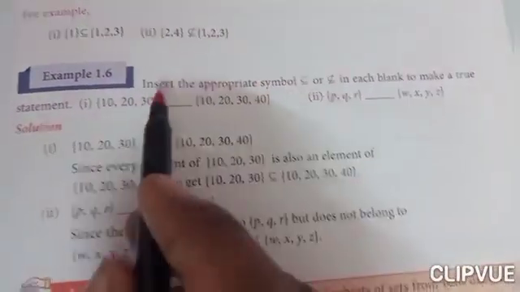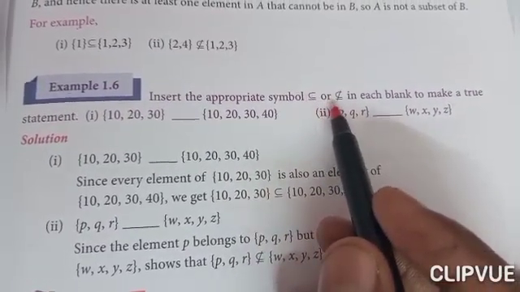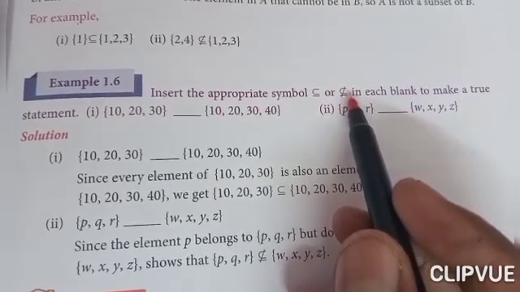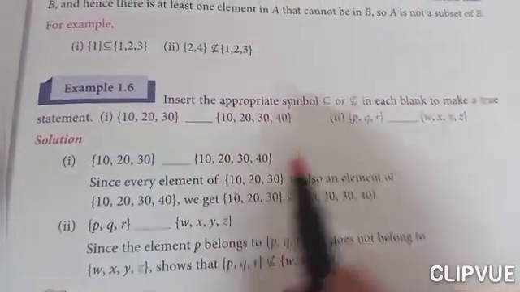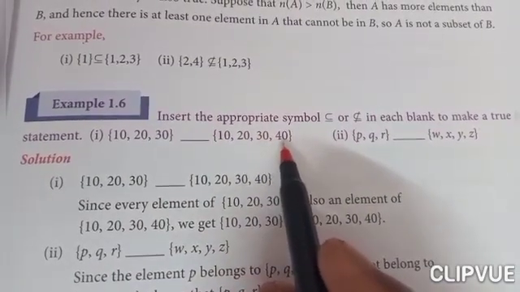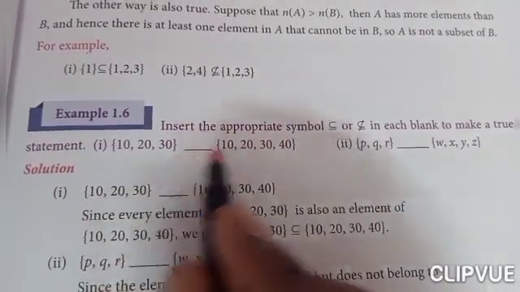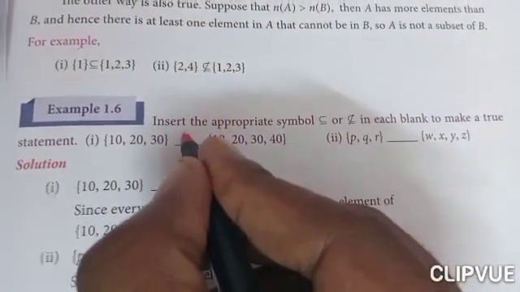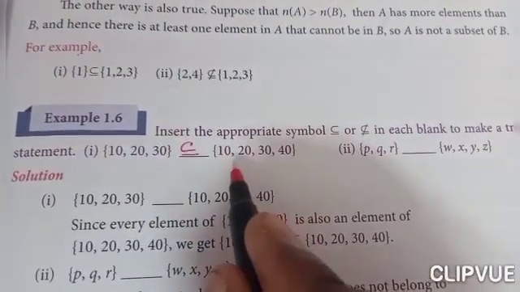Now in example 1.6, they have given a small activity. We will do it in the book itself. Insert the appropriate symbol. This one is referred to as a subset, and this one as not a subset. In each fill-up we are going to use these two mathematical symbols. Look at the first one, 10, 20, 30 and 10, 20, 30, 40. The question is whether 10, 20, 30 is a subset of this set or not. Yes, it is a subset, because 10, 20, 30 are contained in the second set also.